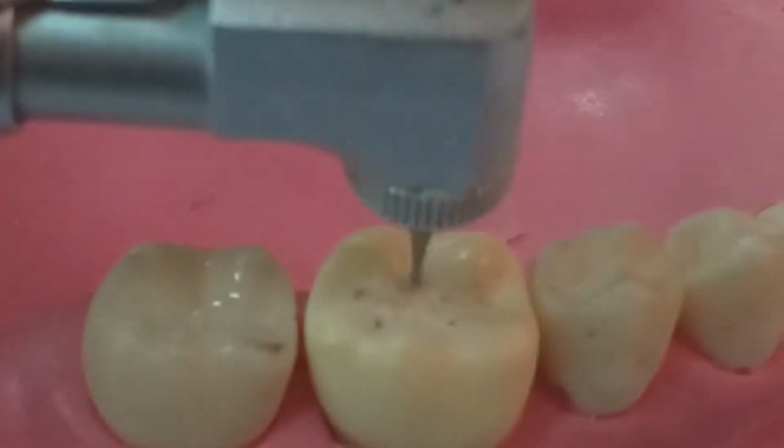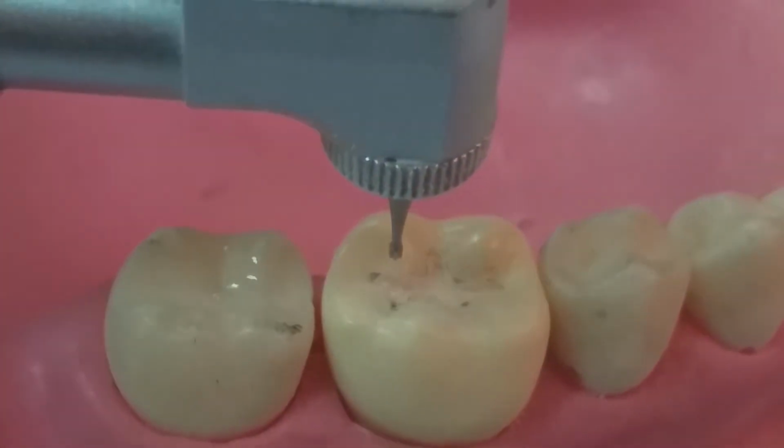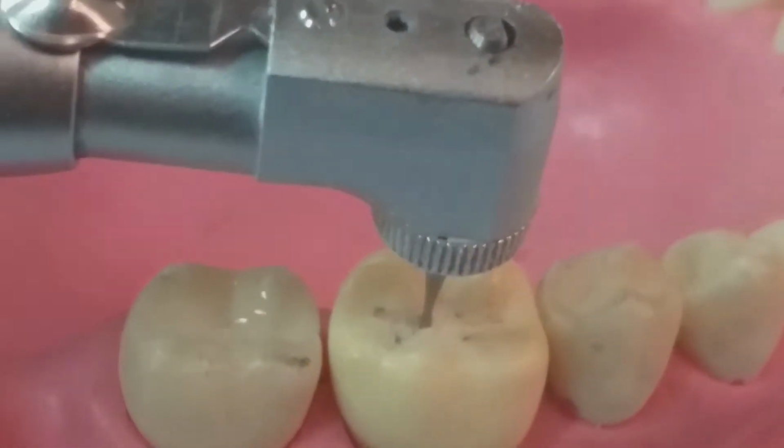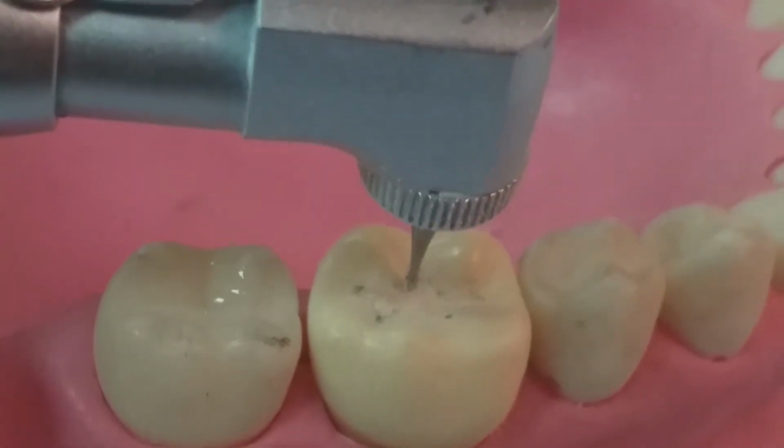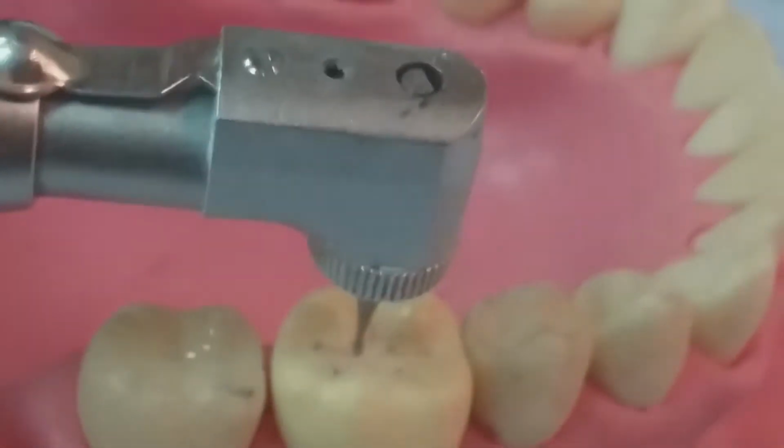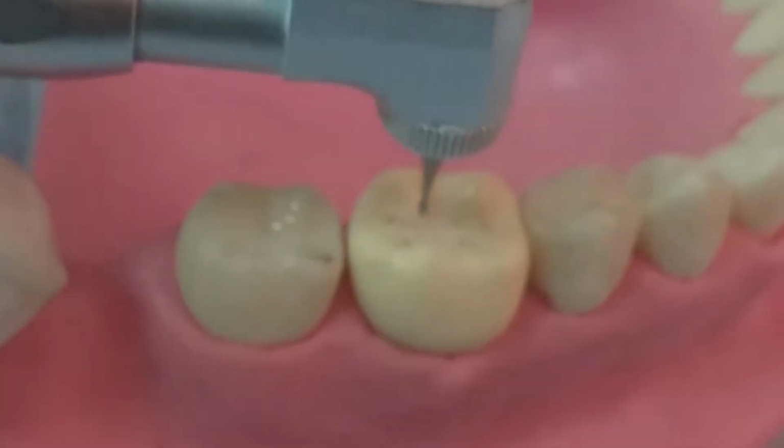Continuing our preparation to remove all parts that we didn't remove in the first. Like this.